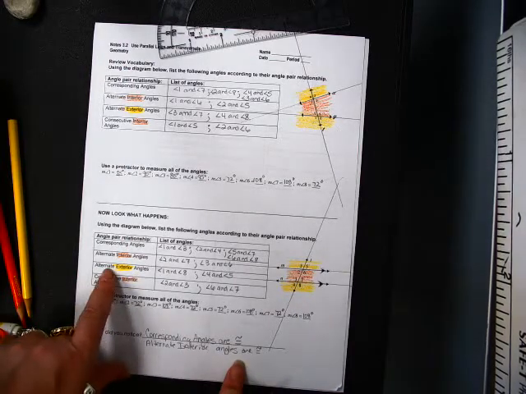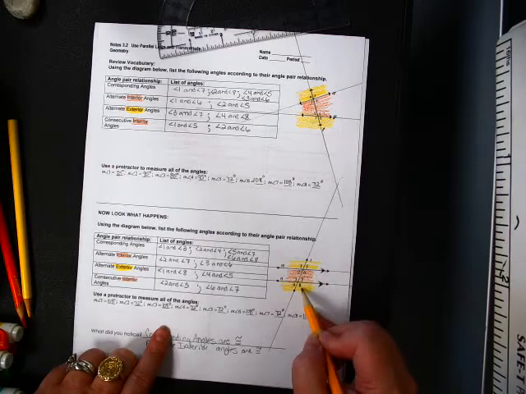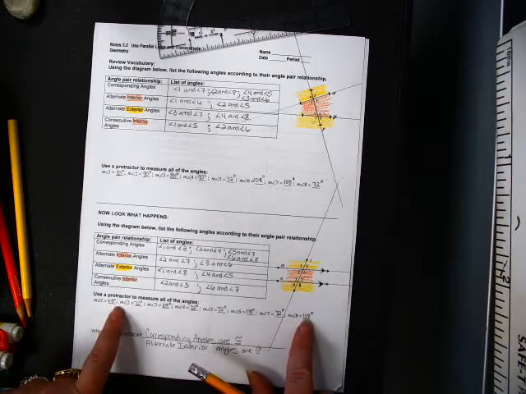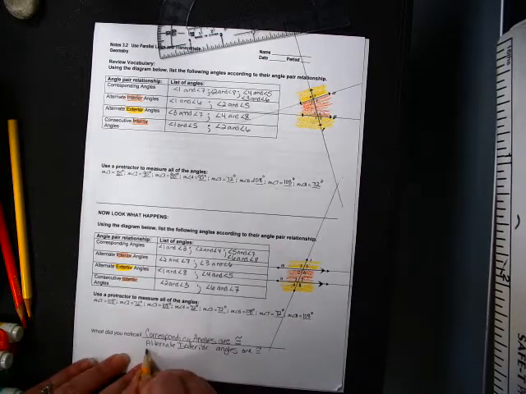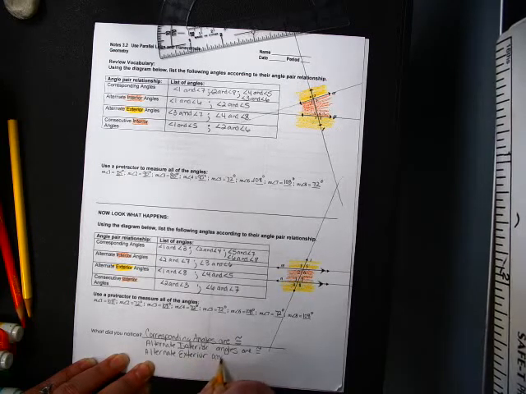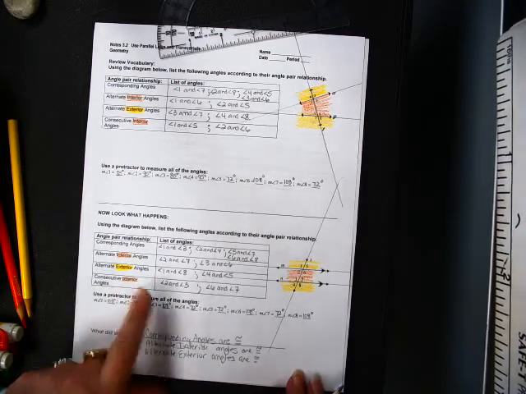Now let's look at our alternate exterior. My alternate exterior 1 and 8, angle 1 and angle 8, those are the same. So alternate exterior angles are congruent.